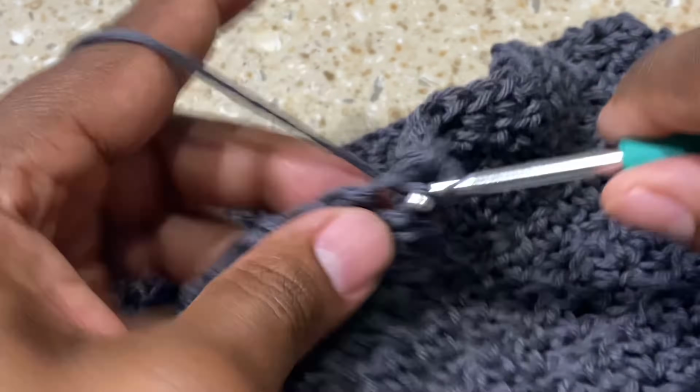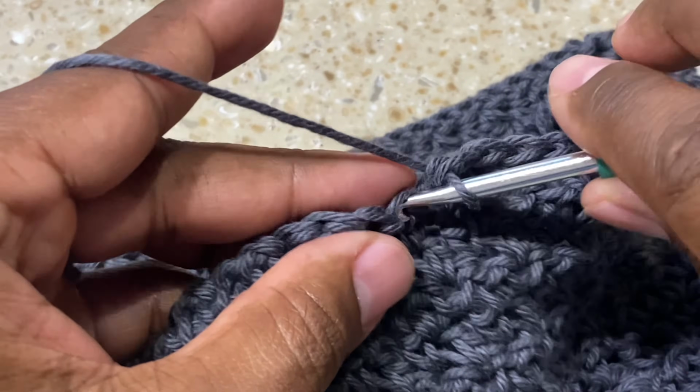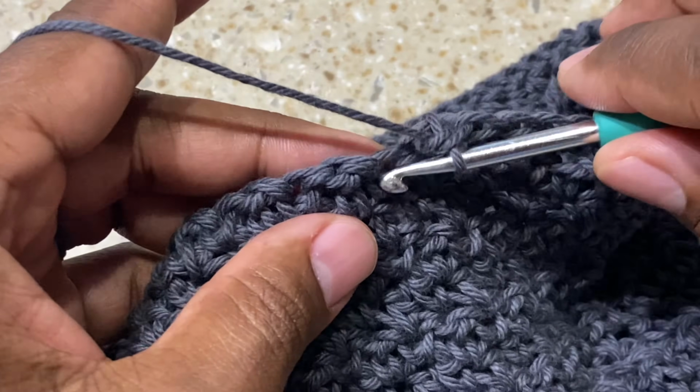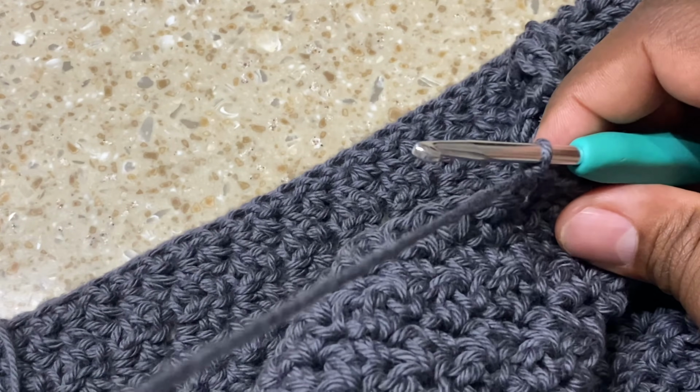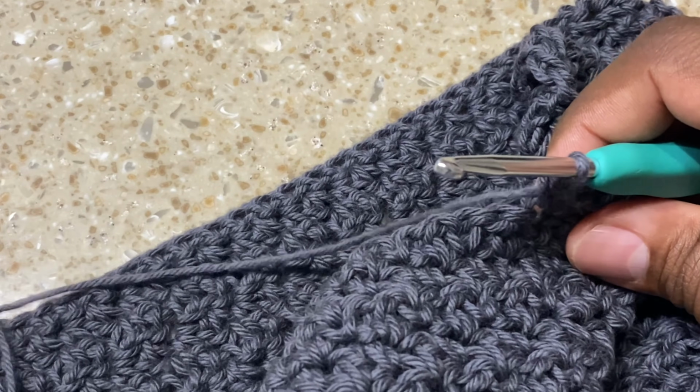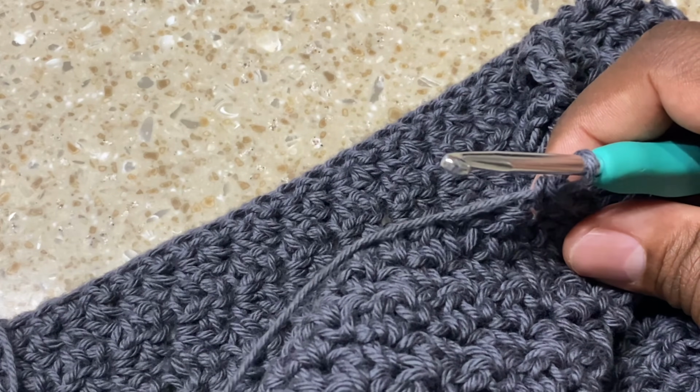So I'm about halfway through. And after we're done with this row, I'm gonna take a look at it, pull some more yarn here, and see if we even need a border. I'm not sure. Comment down below, let me know.